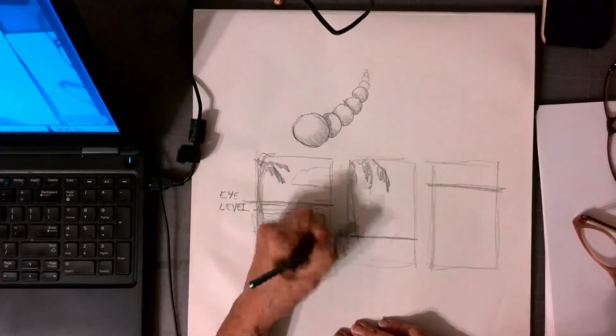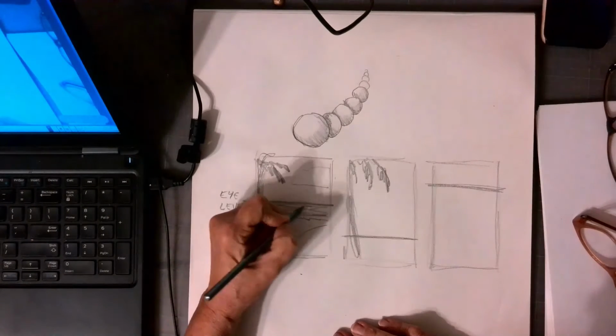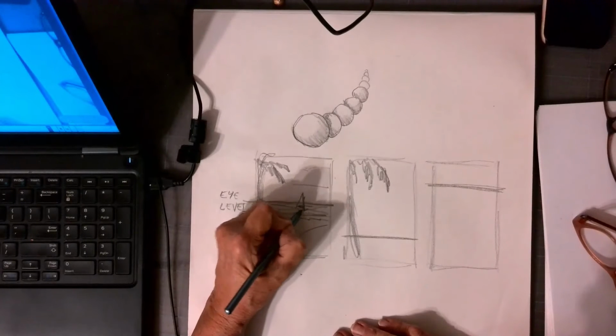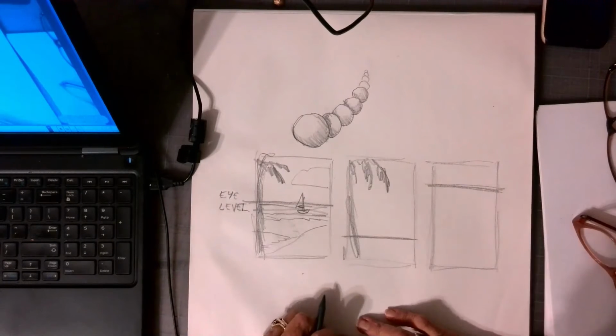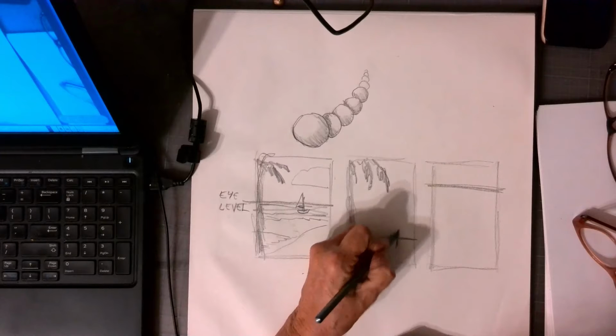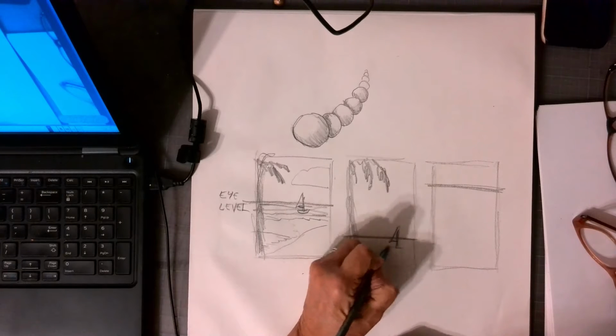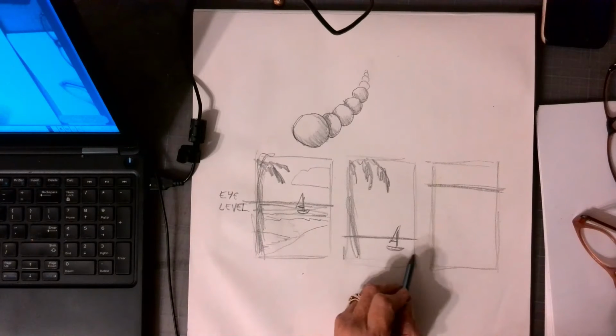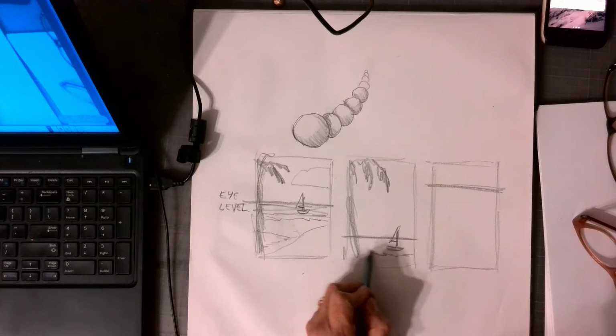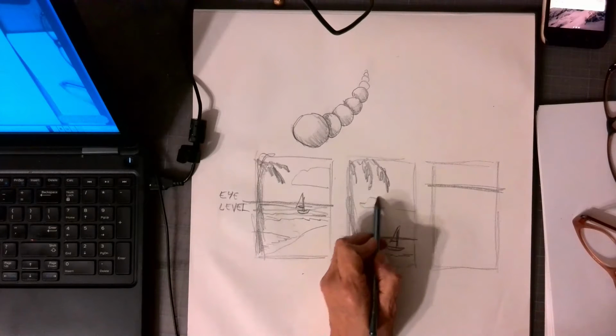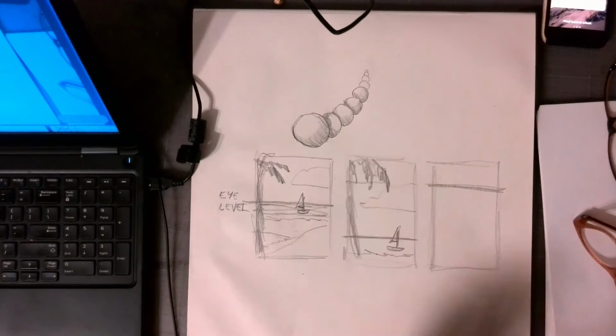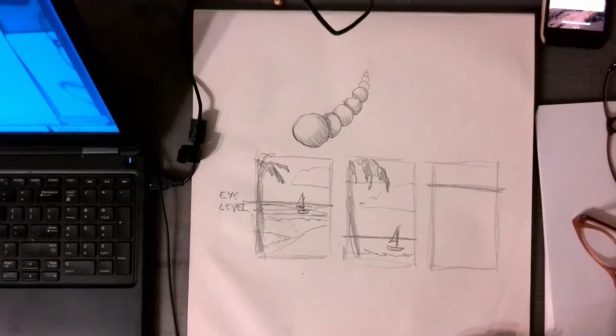If I'm lying down on the beach and my head is much lower than when I was standing up, there's my palm tree. Let's put a boat here for reference. I don't know why you'd sail on the ocean, but let's just go with it. If I now have a sailboat here, and I might still have a little bit of water, it's going to look as though I'm much lower and I'm either sitting or lying down.